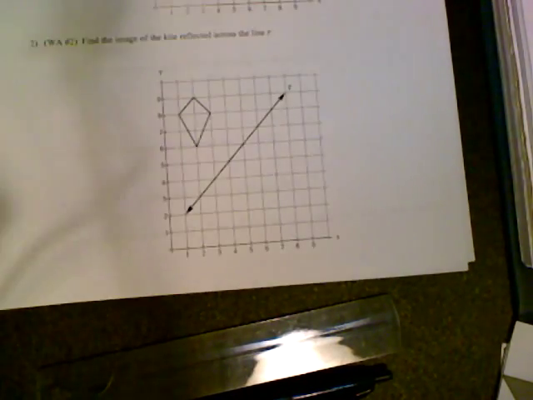I have different types of symmetry. I have vertical line, horizontal line, diagonal line. I have point symmetry. I have reflections, rotations, and you can't see all of these that I'm pointing to. You should all have the notes. Just read through these definitions and make sure you understand them.